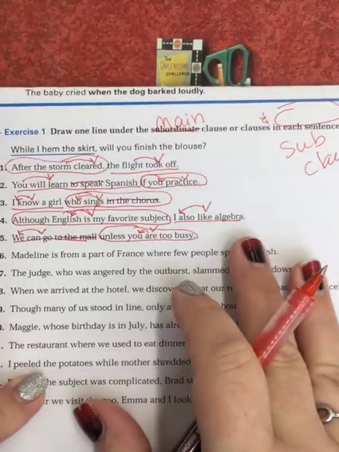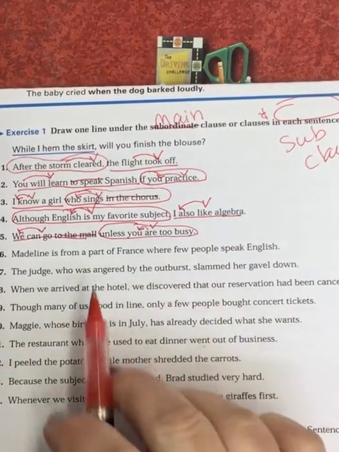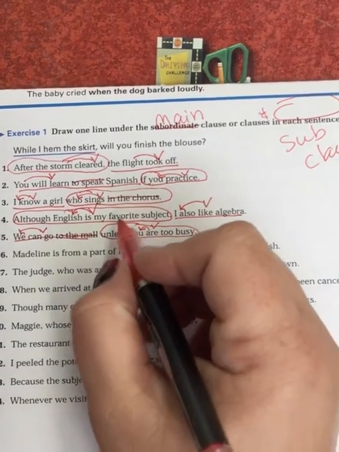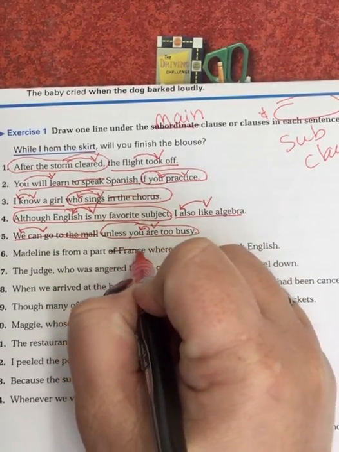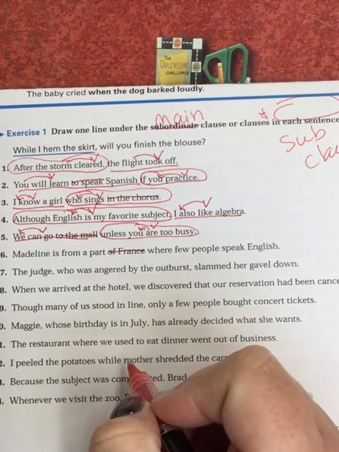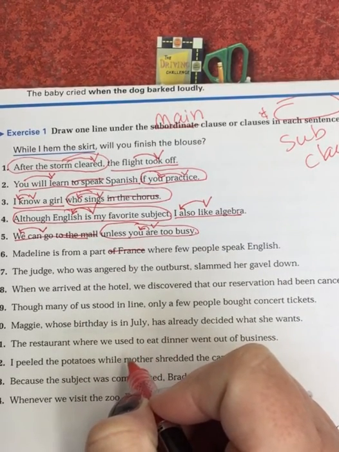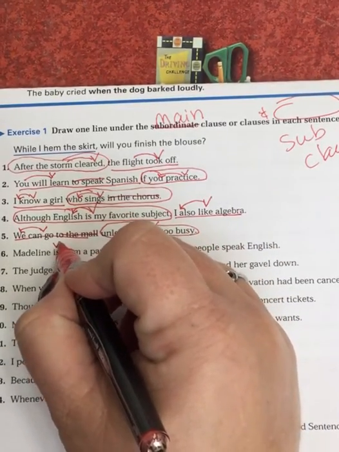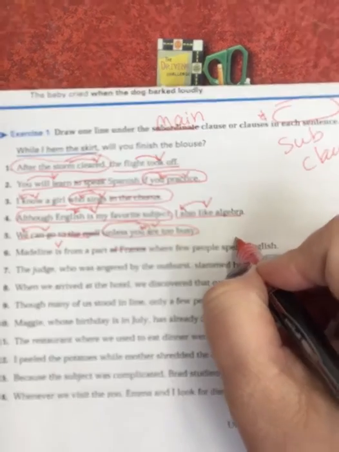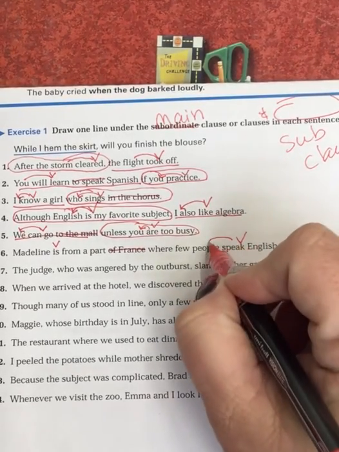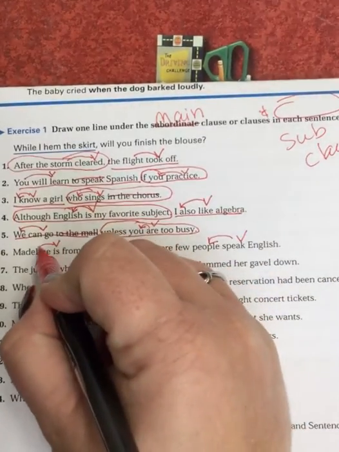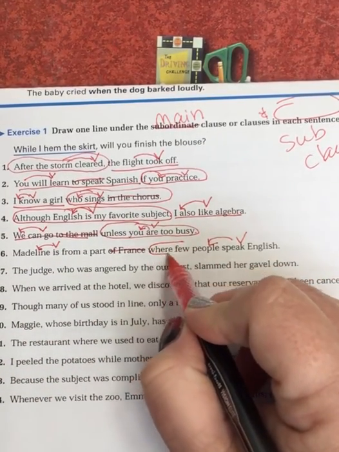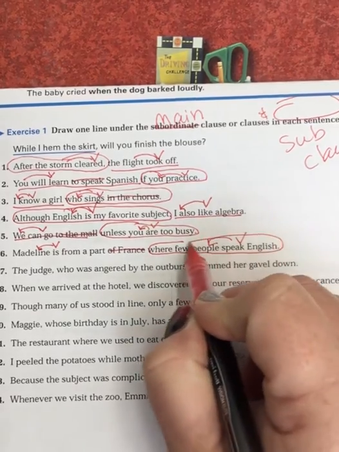Number 6. Madeline is from a part of France where few people speak English. Verbs. Is and speak. Who speaks? People. Who is? Madeline. Subordinator. Where. Good, because it's a WH word.